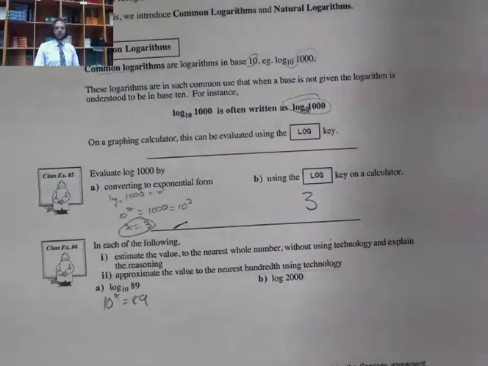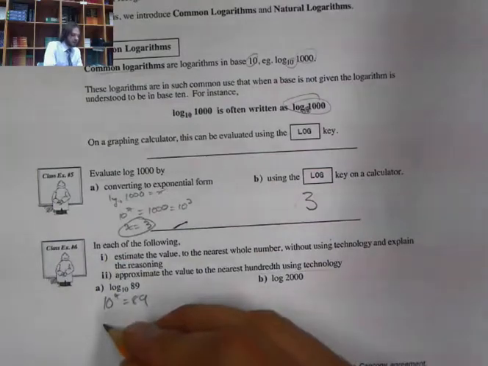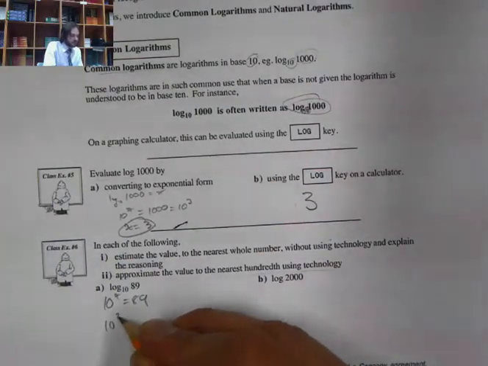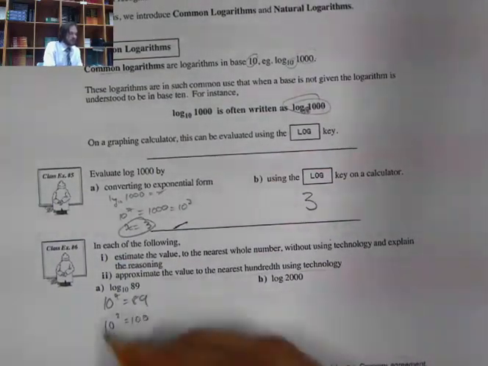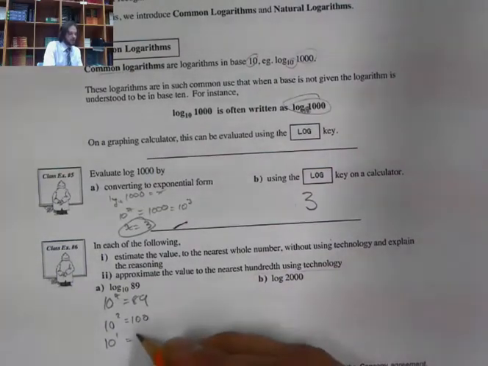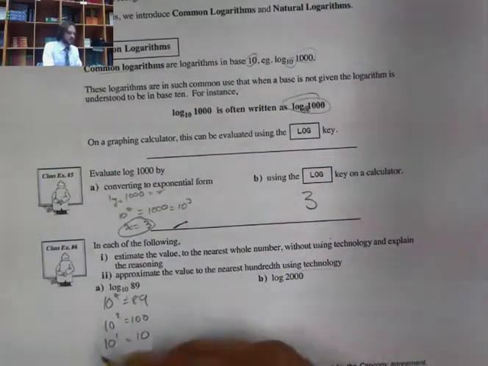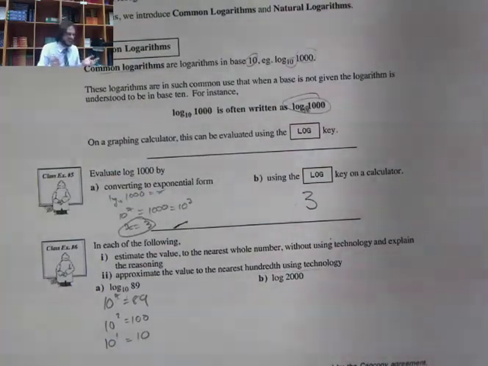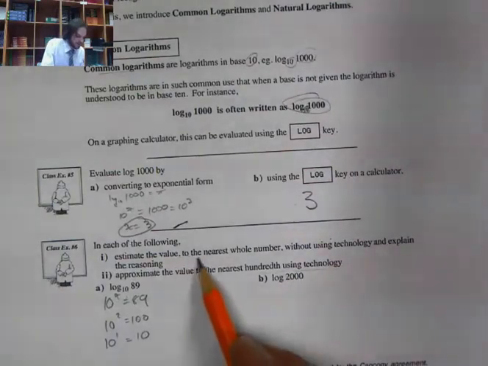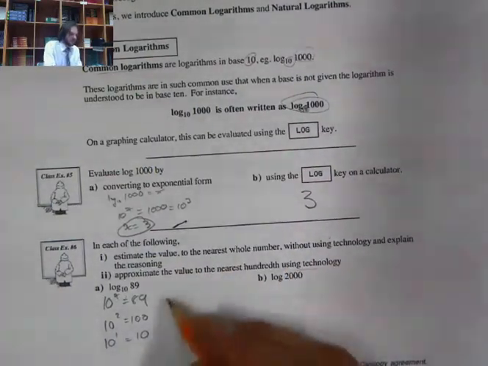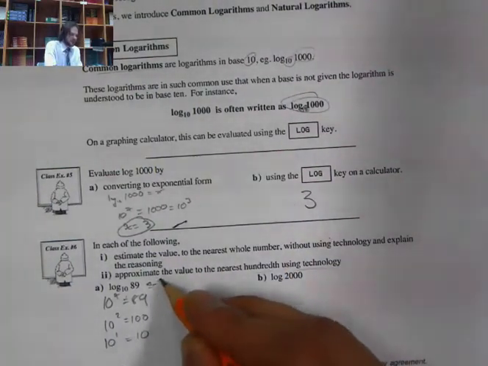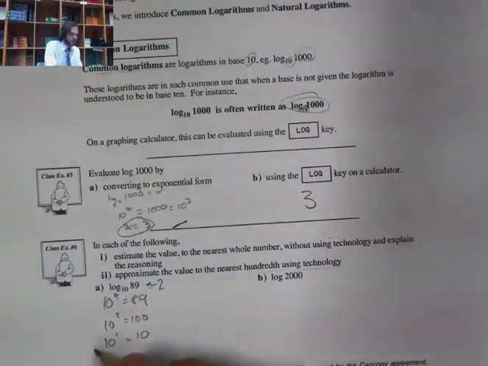We want 10 to the power of x is equal to 89. Okay, so I look at that, 10 to the power of x is equal to 89, and I know 10 to the 2 is equal to 100, and I know 10 to the 1 is equal to 10. So I'm going to say it's closer to 2. So I'm going to say maybe 1.8, 1.9. So it says estimate the value to the nearest whole number. I'm going to say this is approximately 2.